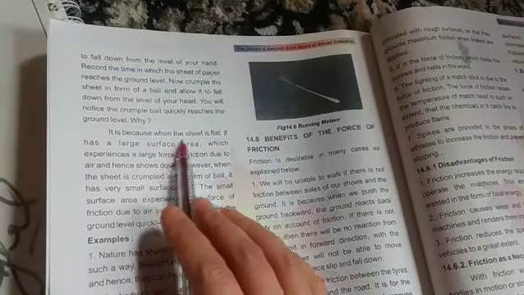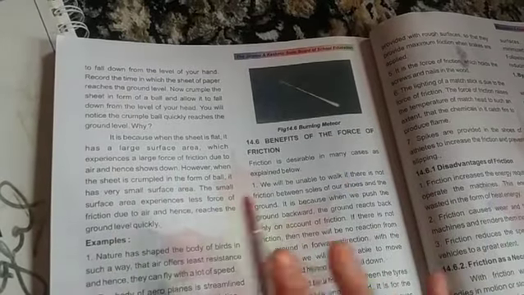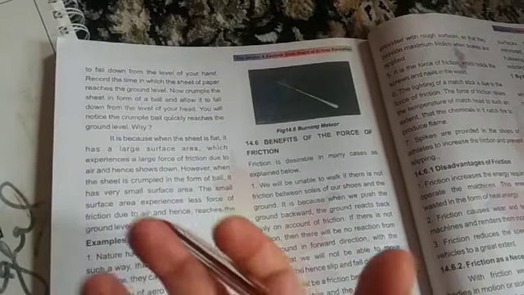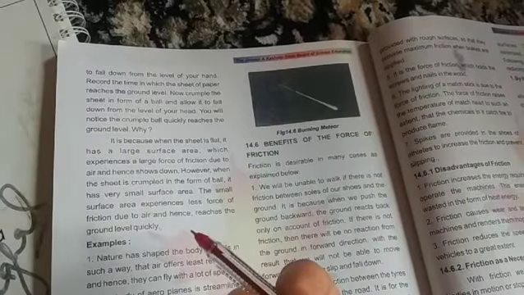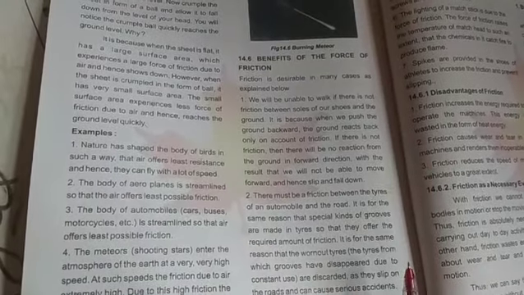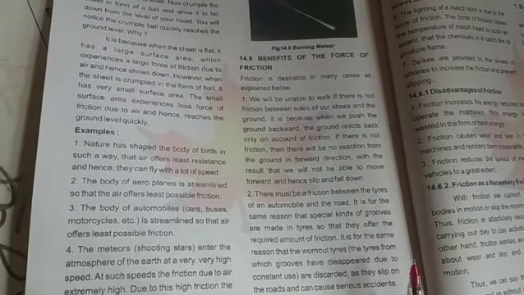It is because when the sheet is flat, it has a large surface area which experiences a large force of friction. But when the sheet is crumpled, the surface area gets reduced, due to which the friction will be less and it reaches the ground easily. Now the examples: nature has shaped the body of birds in such a way that the air offers least resistance and they can fly with a lot of speed. That means the shape is such that the surface area will be less.